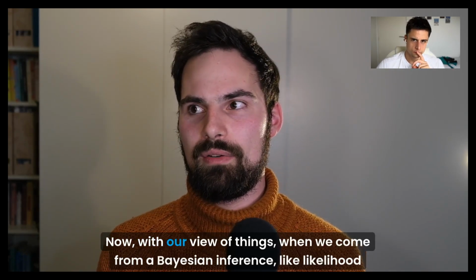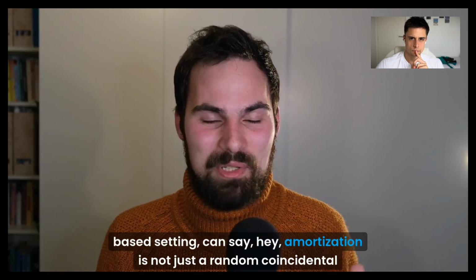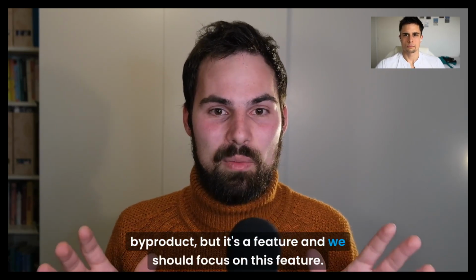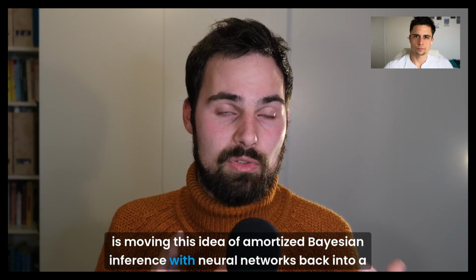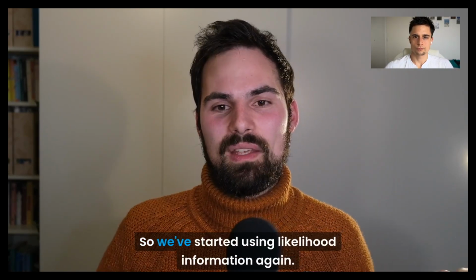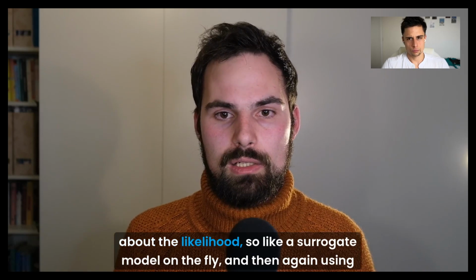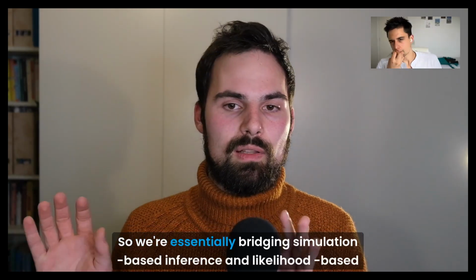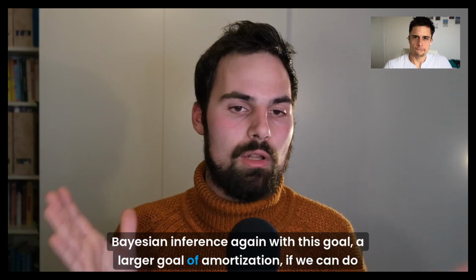Now, with our view of things, when we come from a Bayesian inference, likelihood-based setting, we can say, hey, amortization is not just a random coincidental byproduct, but it's a feature, and we should focus on this feature. And so what we're currently doing is moving this idea of amortized Bayesian inference with neural networks back into a likelihood-based setting. So we've started using likelihood information again. For example, using likelihood densities if they're available, or learning information about the likelihood, like a surrogate model on the fly, and then again using this information for better posterior inference. So we're essentially bridging simulation-based inference and likelihood-based Bayesian inference again with this larger goal of amortization, if we can do it.